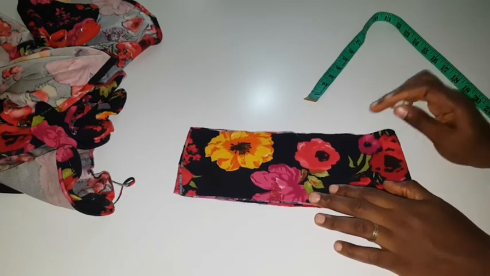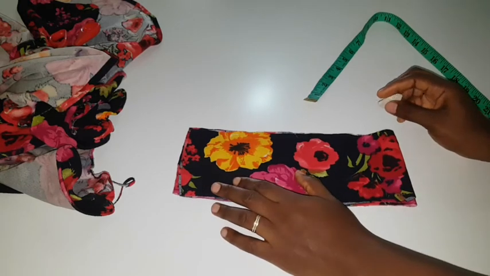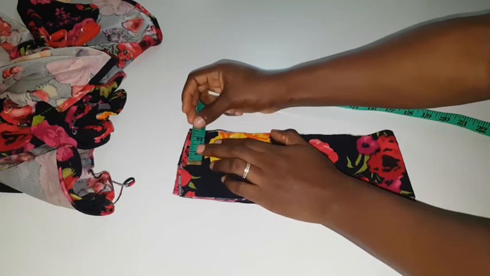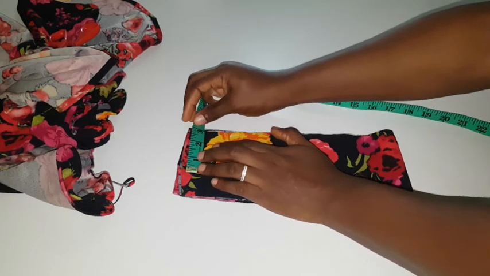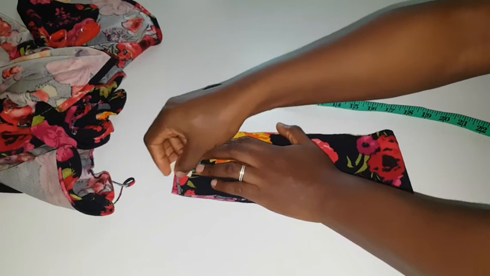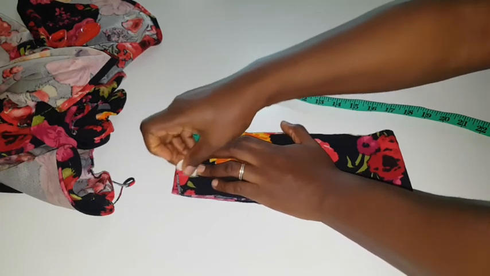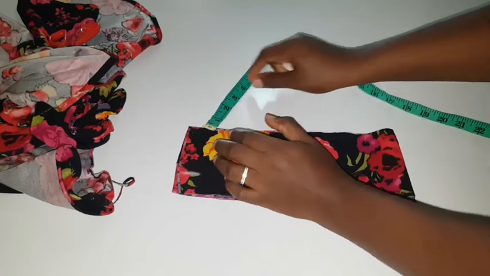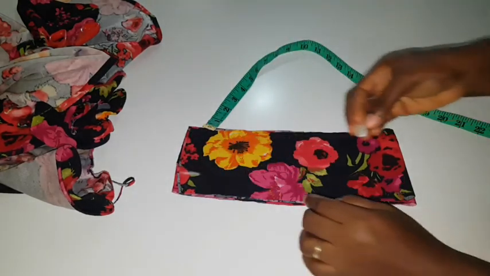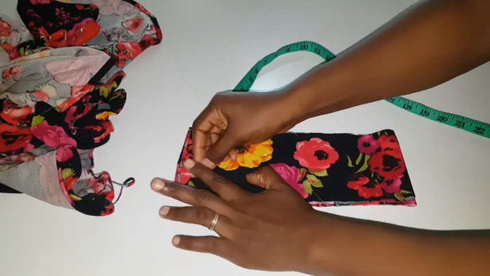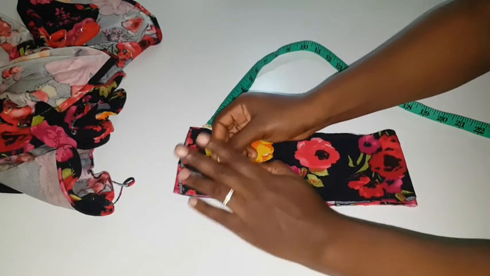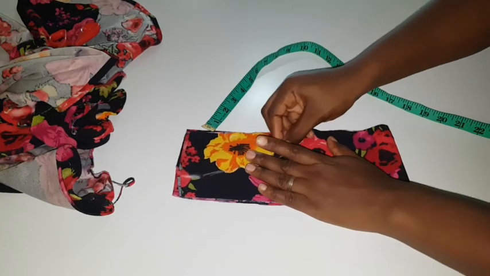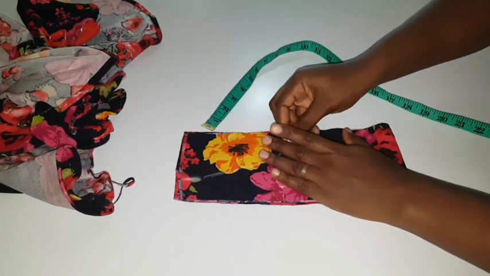After that, I am going to go ahead to create my sleeve curve. To create this curve, I'm going to measure 3 inches on the extreme edge of my fabric, that is on the edge that is not folded. I'm going to measure 3 inches there, and then from that 3-inch point, I'm going to try to create a curve using my free hand. If you're an experienced sewer, you know that the sleeve curve normally looks like something like this.